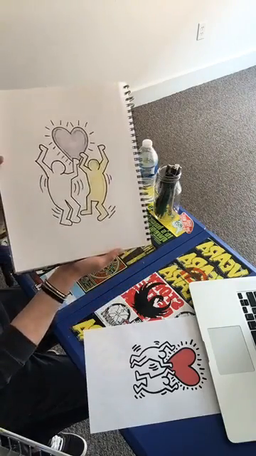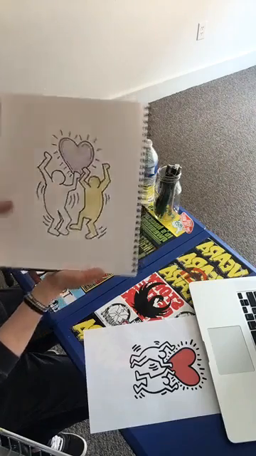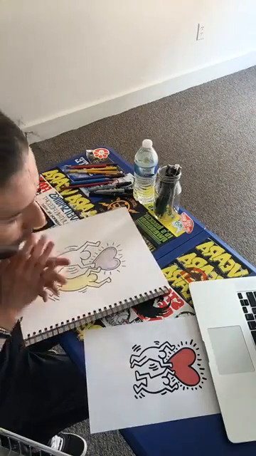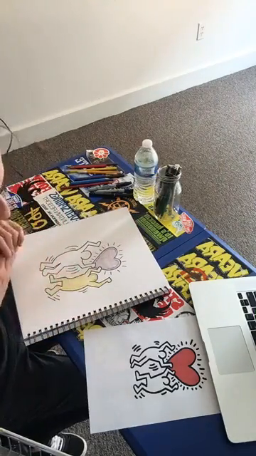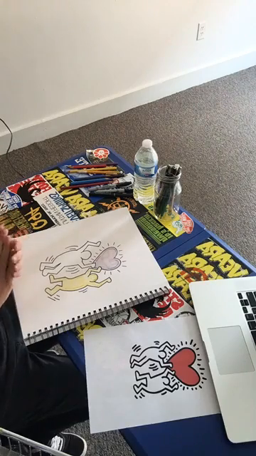So now we have 2 of the figures colored in. Oh, okay, blue, green, and maybe purple. Nice.